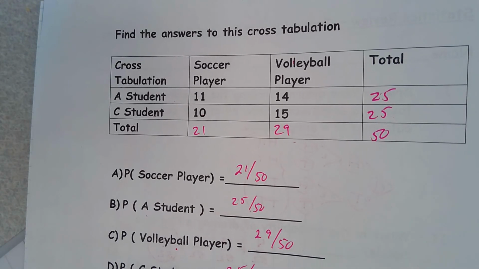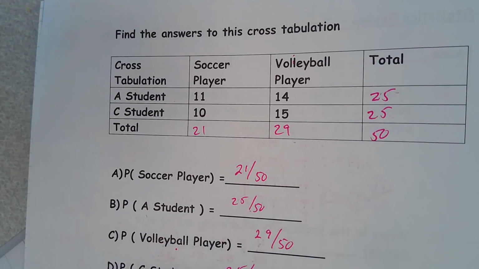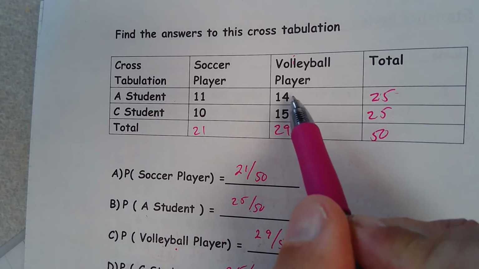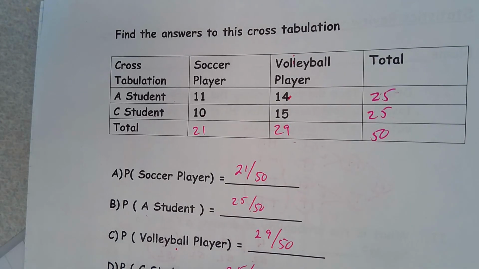Volleyball or A student. So volleyball we know is 29. A students we know are 25. But the volleyball players who were A students, we don't want to count them twice. So we have to subtract 14 away. So that would be 40 out of 50.